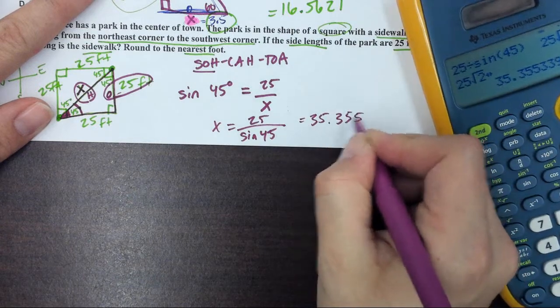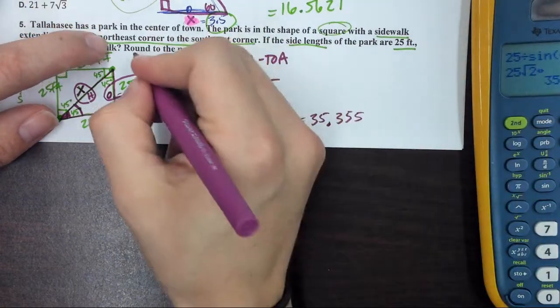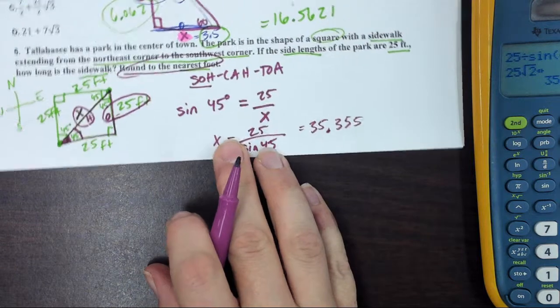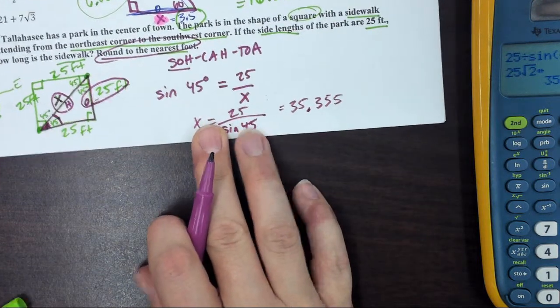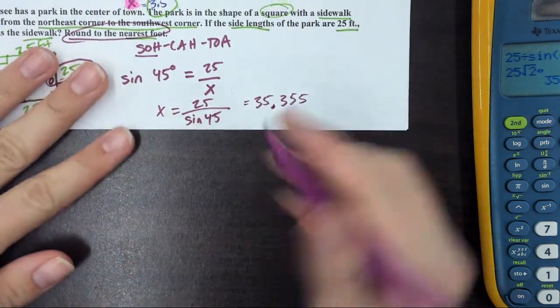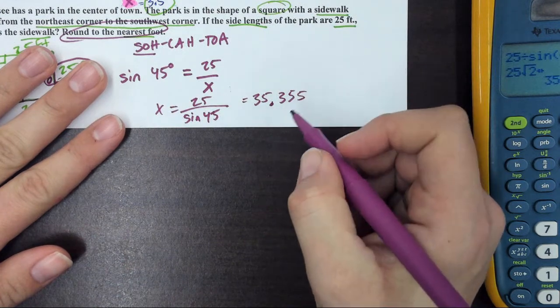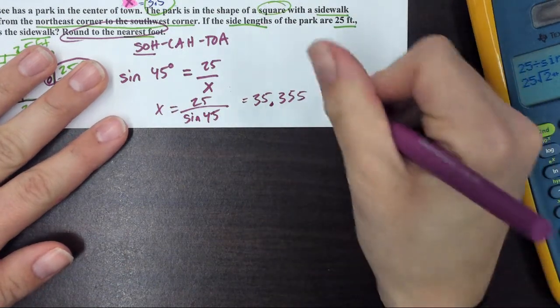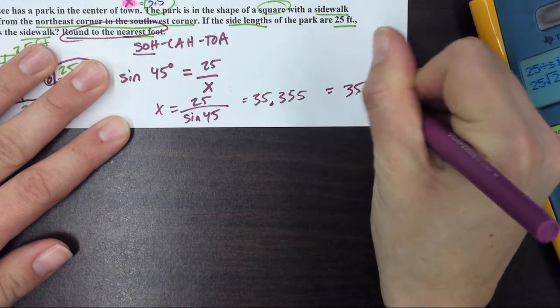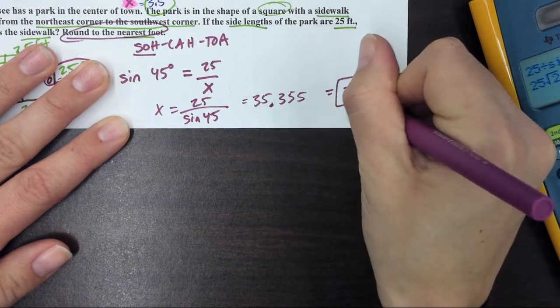Okay. Now, what do they want us to round to? They said round to the nearest foot. All right, so the nearest foot would be the nearest whole number. So it's 35.355. Is that closer to 35 or 36? That'd be 35. 35 feet. Done.